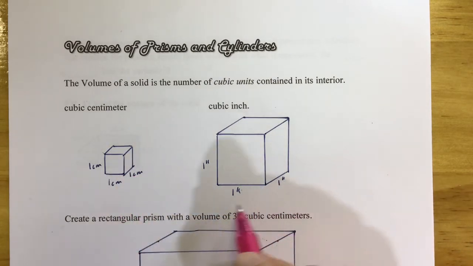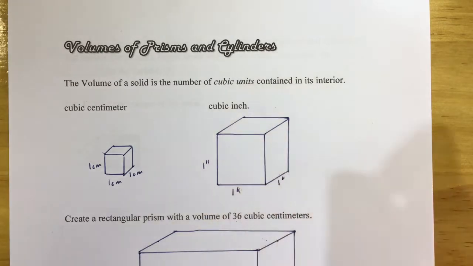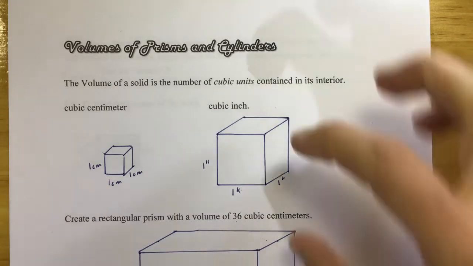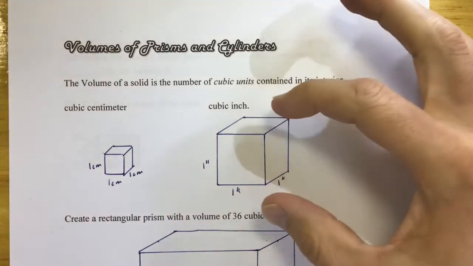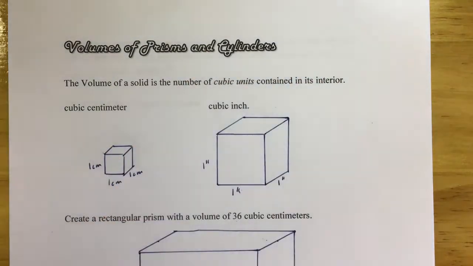I did the same thing for an inch over here, so I did the square inch, but for the depth, I did about half of an inch there. And I think that gives you a fairly good idea of what that looks like, and if you were to attempt to pick it up. So this is a cubic inch, and this is a cubic centimeter. So when we say something has a volume of 50 cubic centimeters, that means it would take 50 of these cubes to create that.